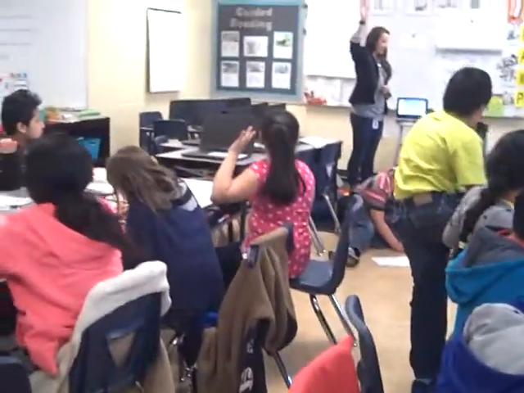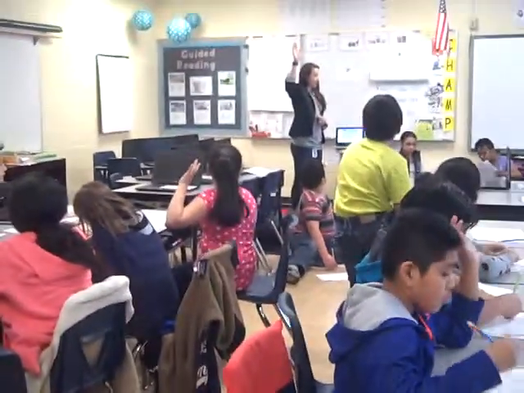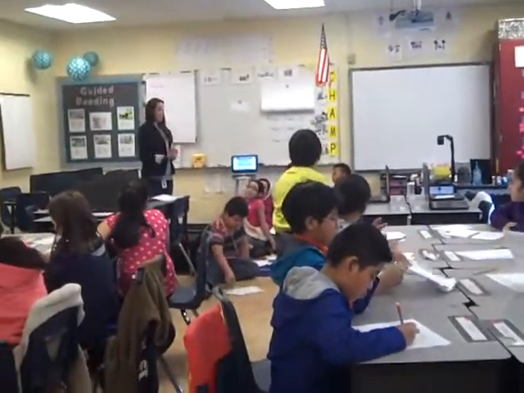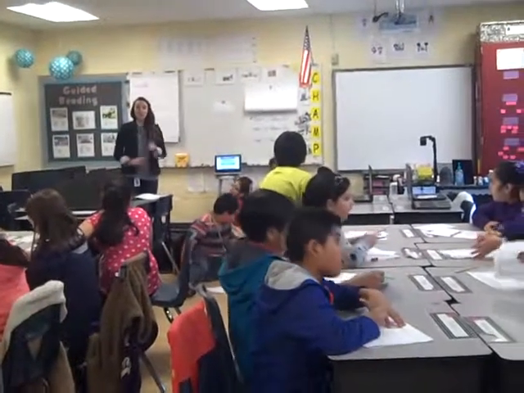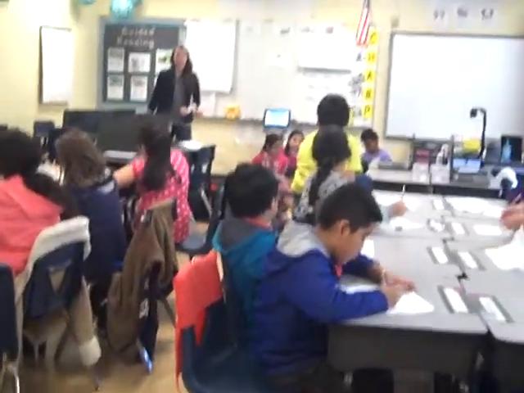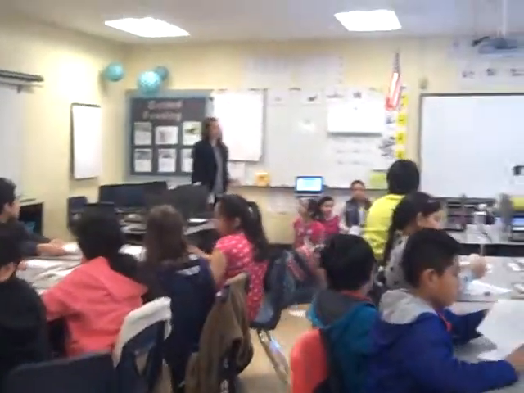Group 5 and 6, carpet. Eyes on me. Okay. So what we're going to be doing now that we've all visited every rotation is we're going to take a few minutes to clean up. If you have stacked your laptop on the back table, you're going to get that. If you've stacked your laptop over here at the kidney table, you're going to get that.